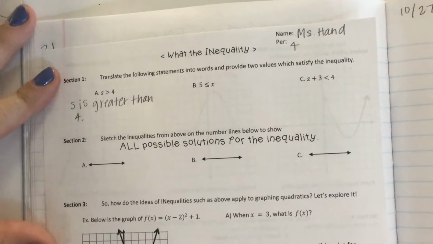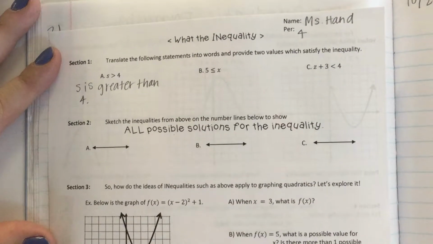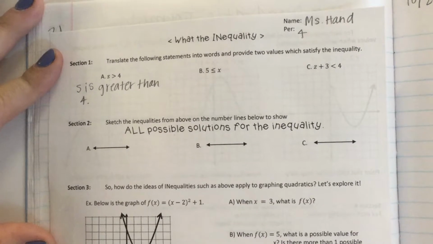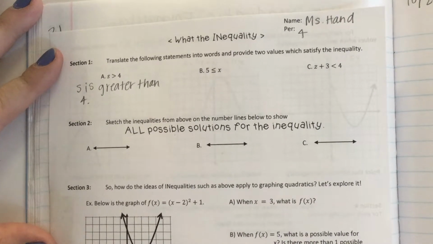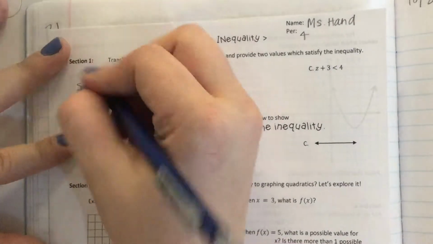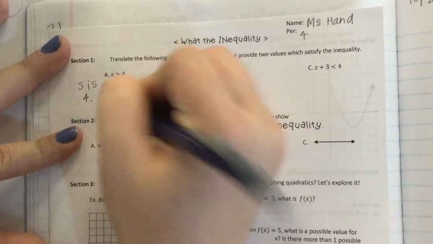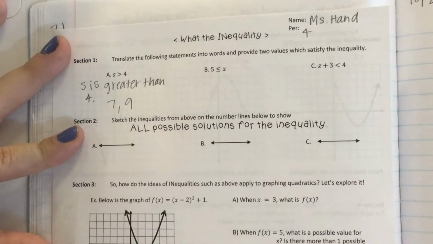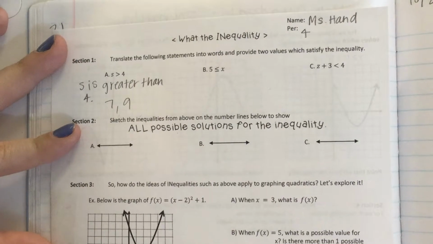And that's what we're doing in my algebra classes, actually. We're just talking about inequalities. We just started absolute value inequalities today. So give me two values that are bigger than 4. 7 and 9. 7, 9, 18, infinity, whatever. 4 trillion and 12.